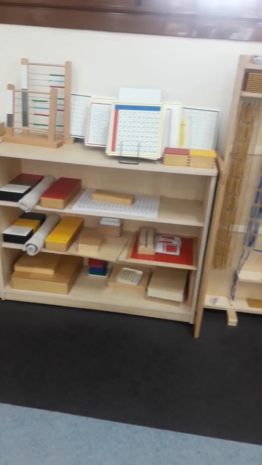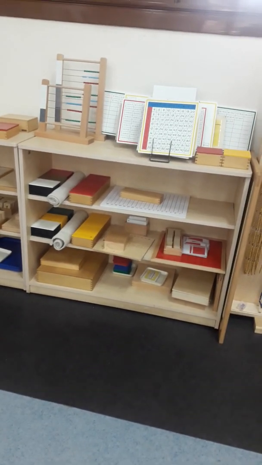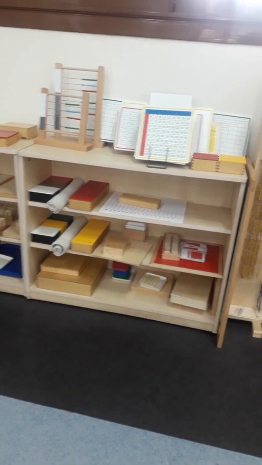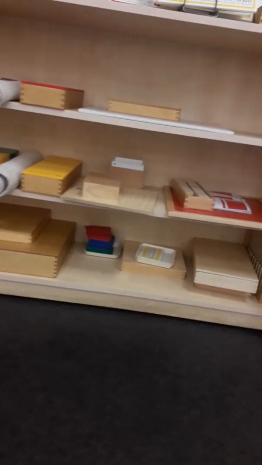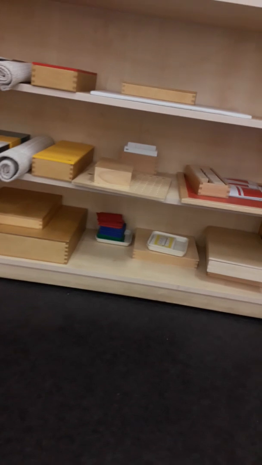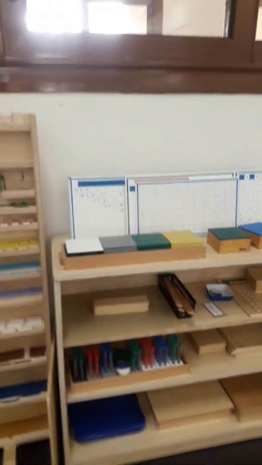the multiplication. We have the tiny things here for the checkerboard, the tiny red and green and blue square parts for the introduction. Then we have other multiplication. In the middle, we have the bead cabinet. Then here we have the subtraction and division in one cabinet actually.